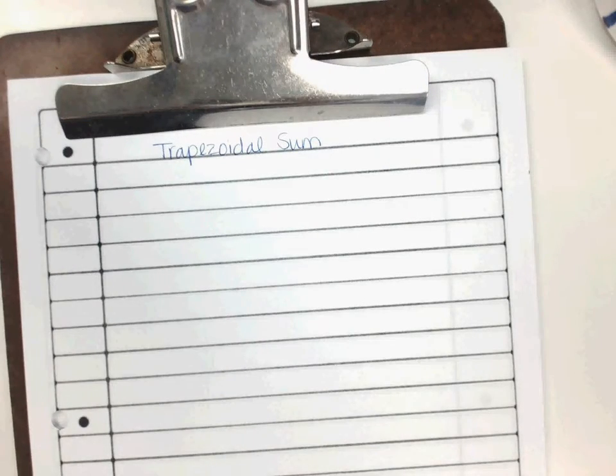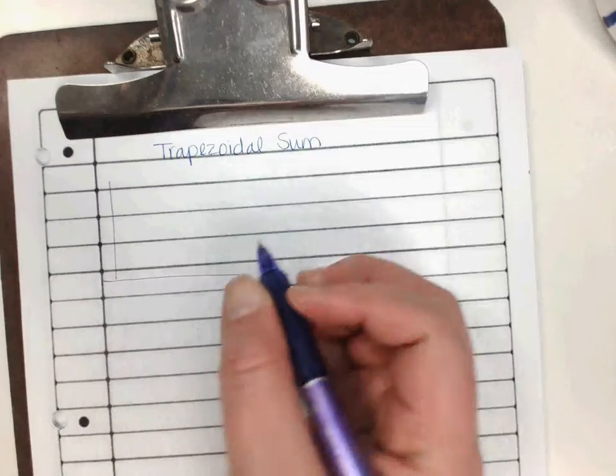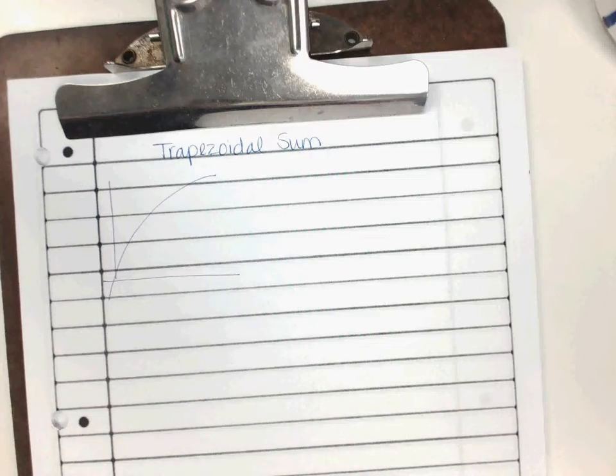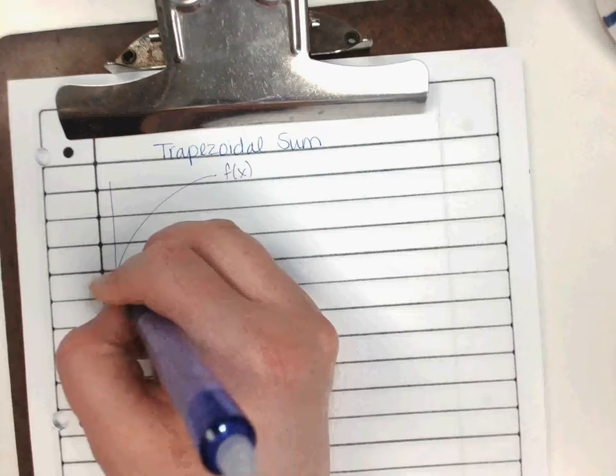Okay, we're going to start off exactly like yesterday. So, draw a graph, not geometric. Okay, so I'm just going to, did we do like a quadratic yesterday? Like that or something, right? Okay, we're going to call that f of x. We're going to let a be here, b be here.